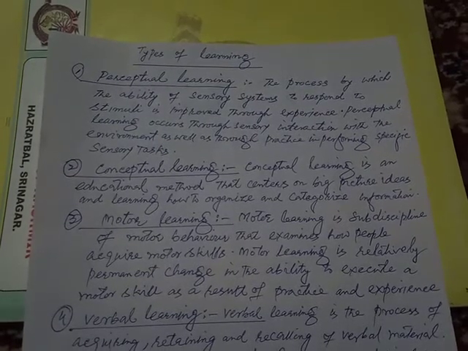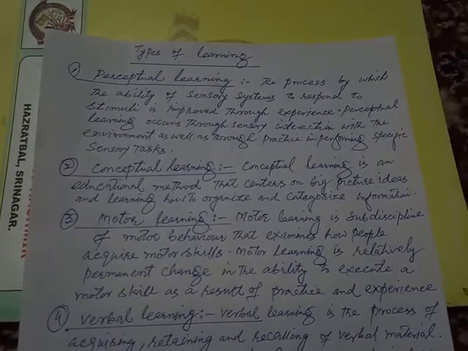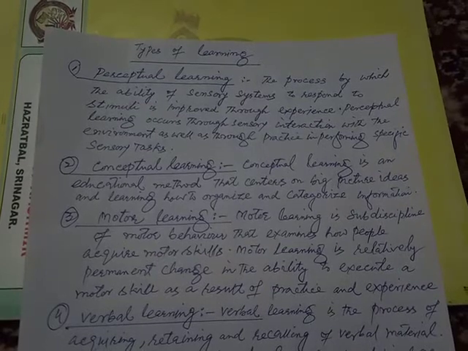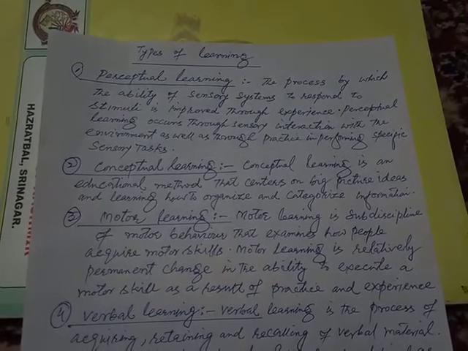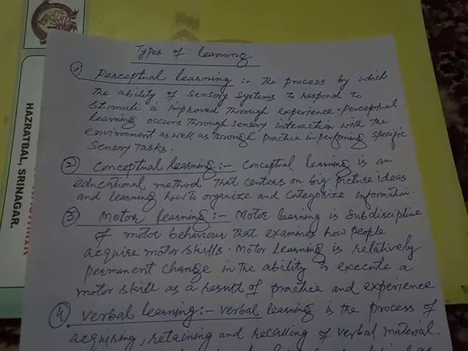Dear students, there are different types of learning. Number one is perceptual learning. My dear students, it is the process by which the ability of sensory systems to respond to stimuli is improved through experience. Perceptual learning occurs through sensory interaction with the environment as well as through practice in performing specific sensory tasks.